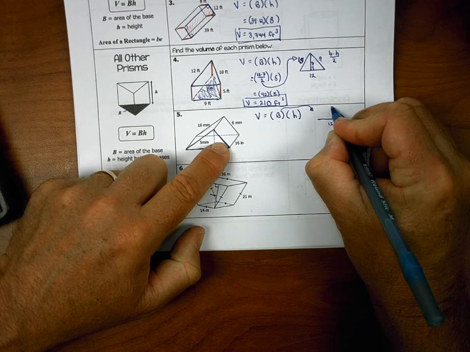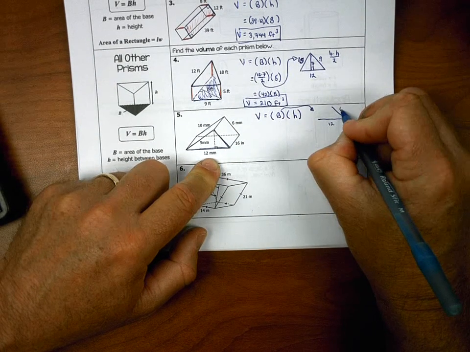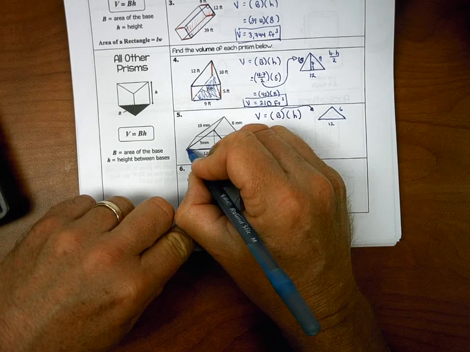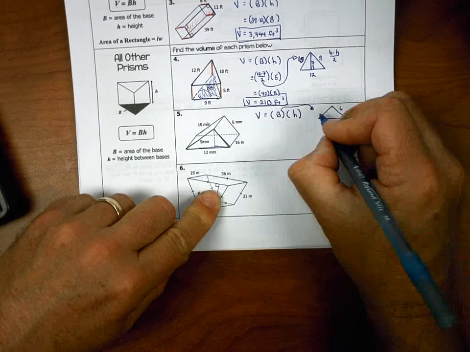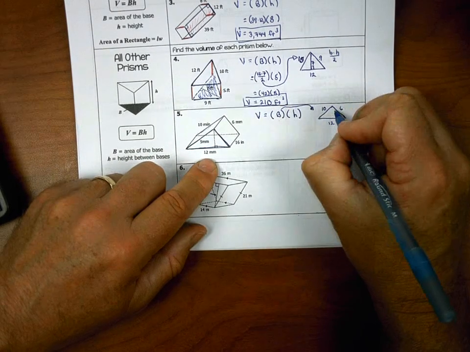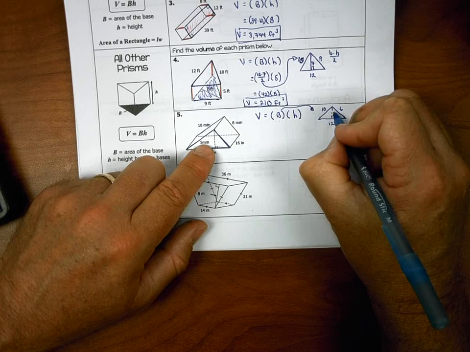And if you notice, that side is the same as that, so that has to be 6. Then we've got this side going here, and if you notice, that's the same as that, so that is 10. And then we've got this dotted line going right down perpendicular with the base, and that is 5.